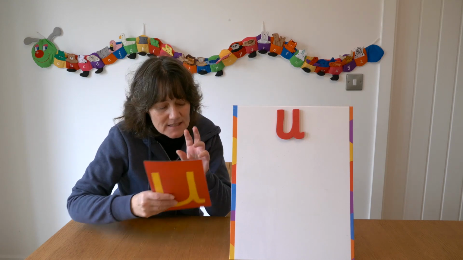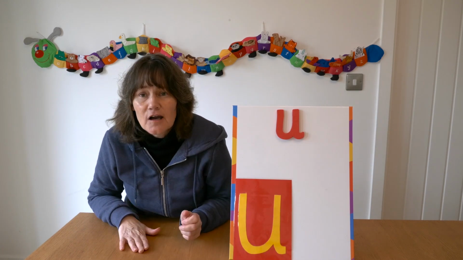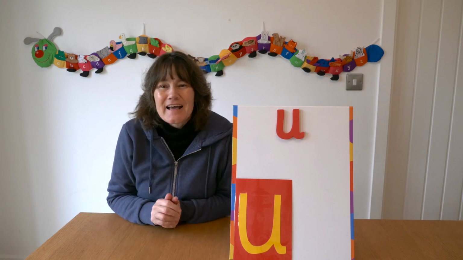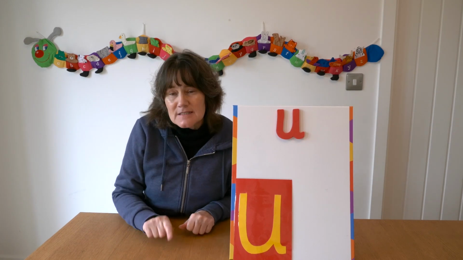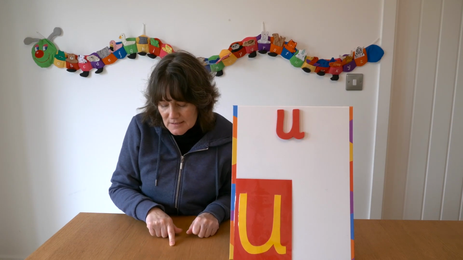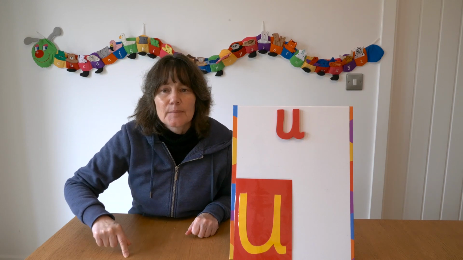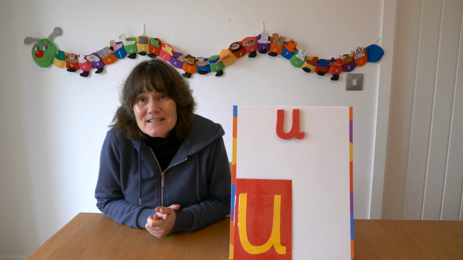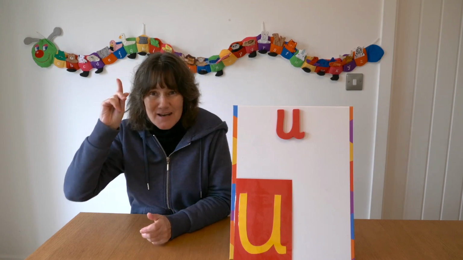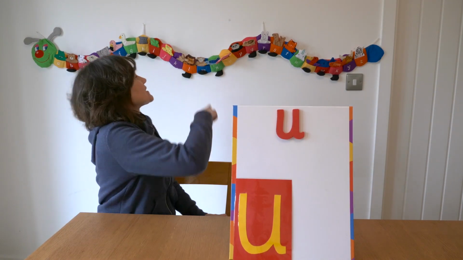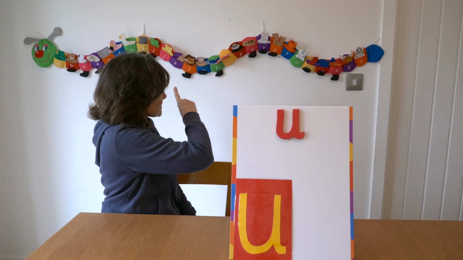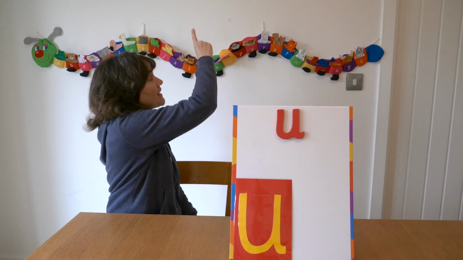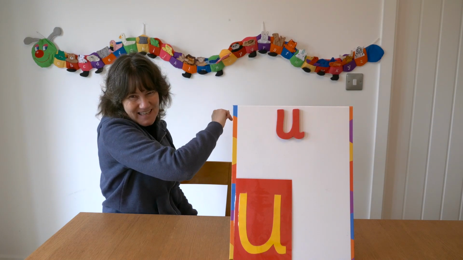Let's try and write it on the carpet or floor in front of us using our fingers. Are you ready? Start at the top, go down and up, down and flick. And now let's try and write it nice and big in the air with our magic fingers.